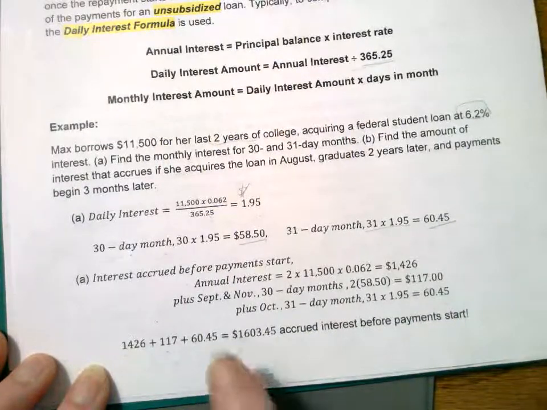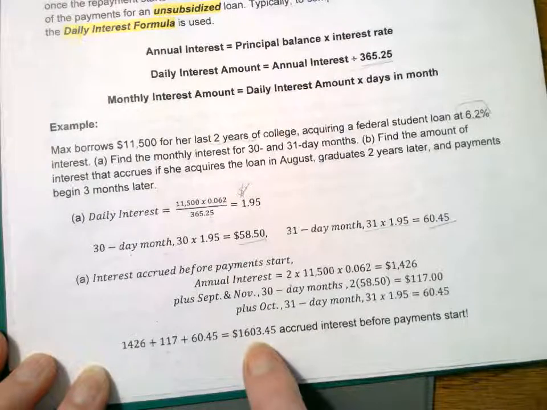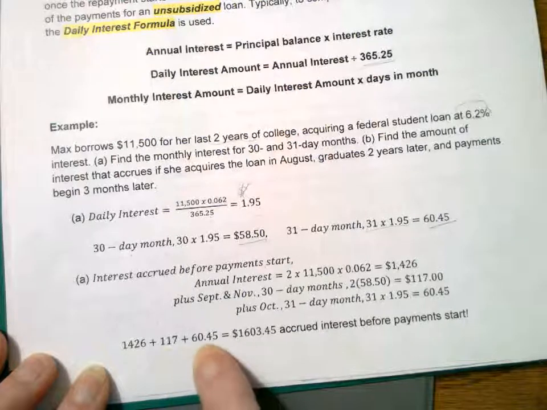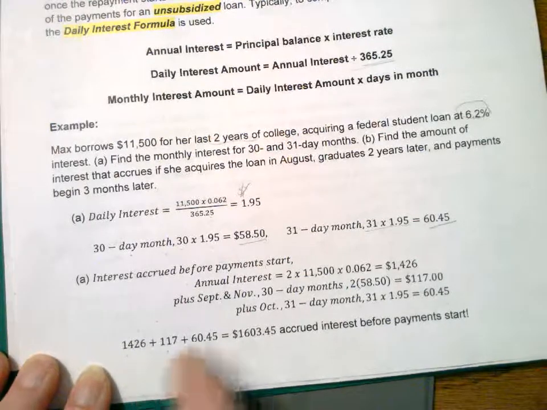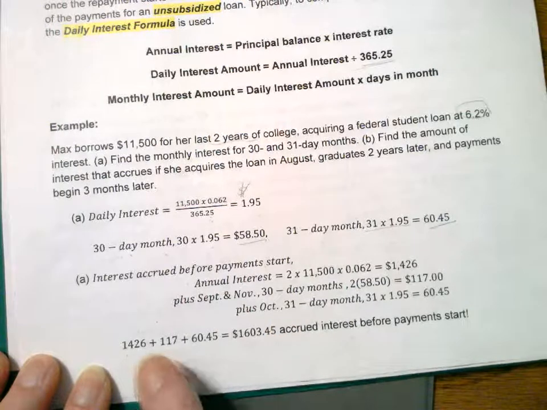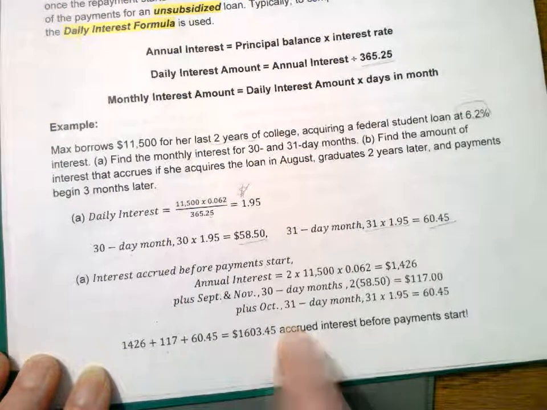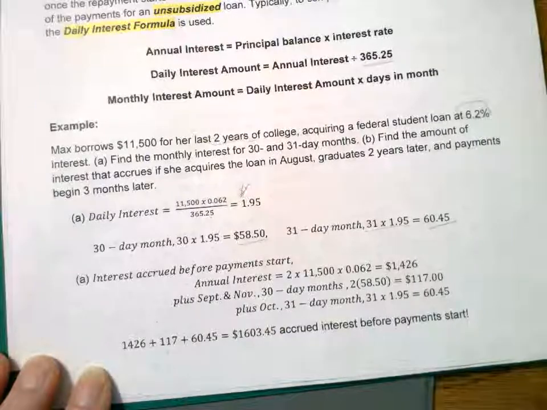If it's subsidized, the government will pay this amount, and then you just owe the principal. If it's unsubsidized, they'll calculate it again. Well, let's stay tuned to the next page where this problem will continue.